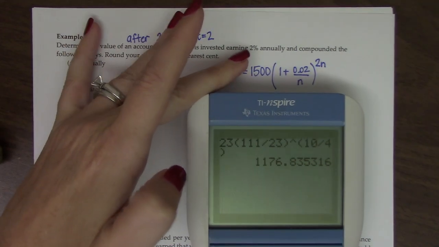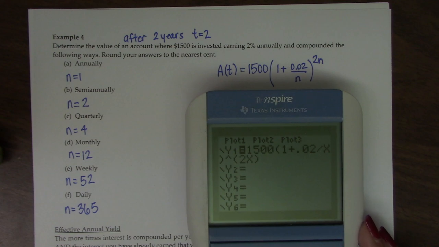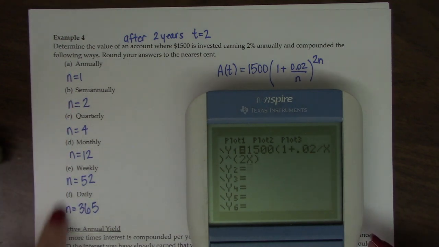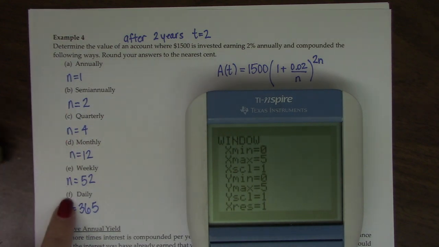So I'm going to go to my y equals and clear my models, and put this model into the calculator. So 1,500 times 1 plus 0.02 divided by n, and we're going to use the x for our variable, close parentheses, and then I'm going to raise it, and I've got to put this in parentheses, to n. Now, since n is actually the variable that we're working with here, I need to go to my window and make sure that I set my scale so that I can do all of these values at the same time.